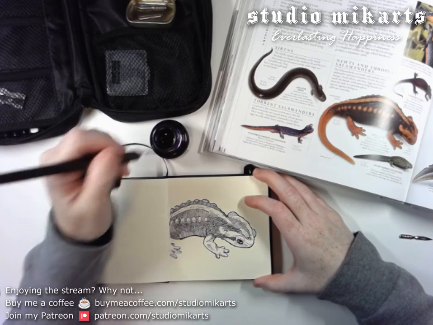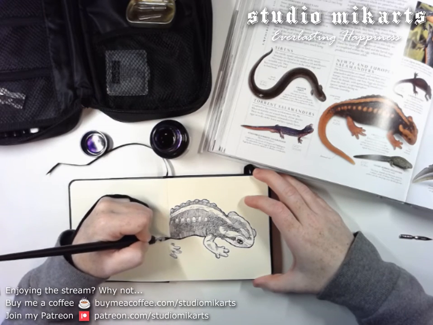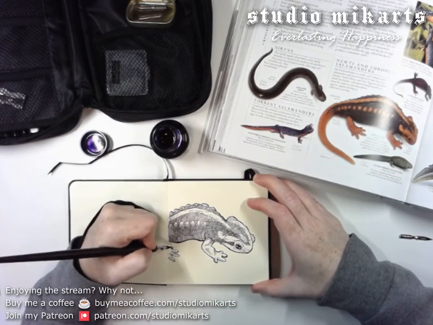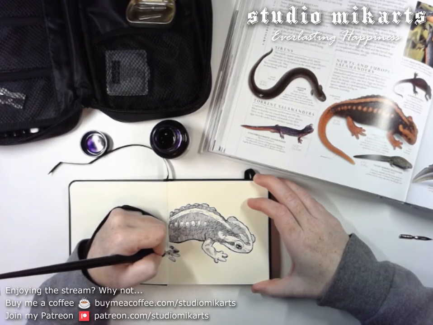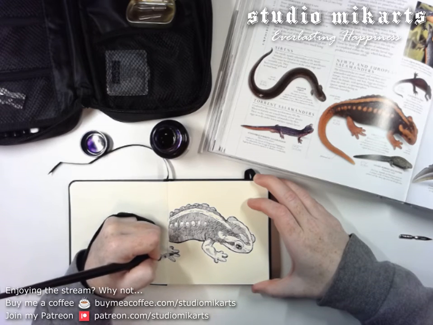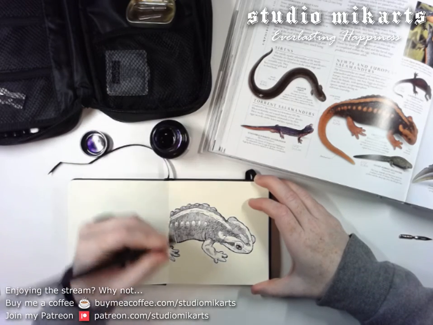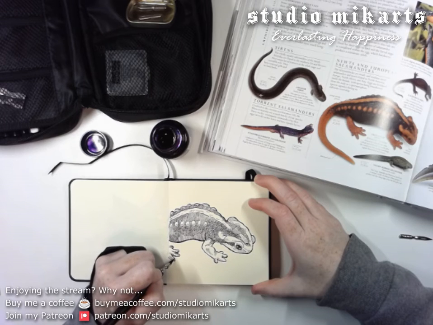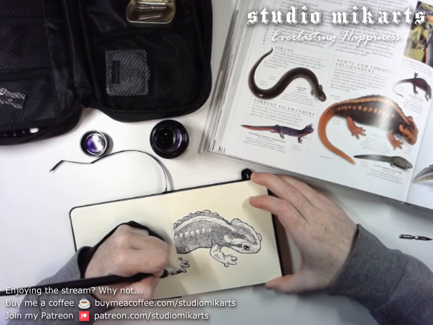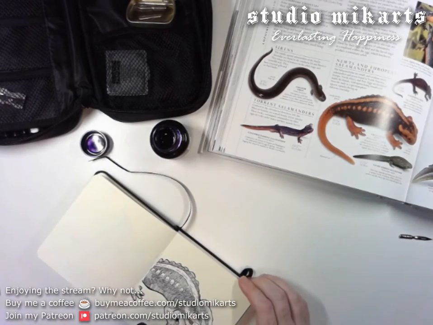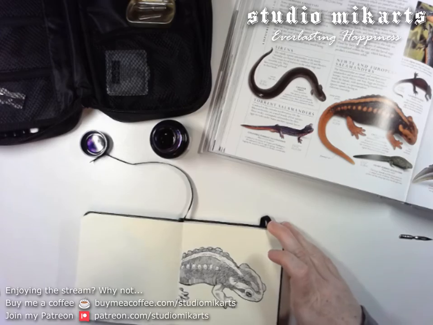Oh, I ran out of ink. So one thing with thick lines, you have to refill your ink a lot more often, because the thicker the line, the more ink you're putting down. I'm also trying to be super careful not to smudge.